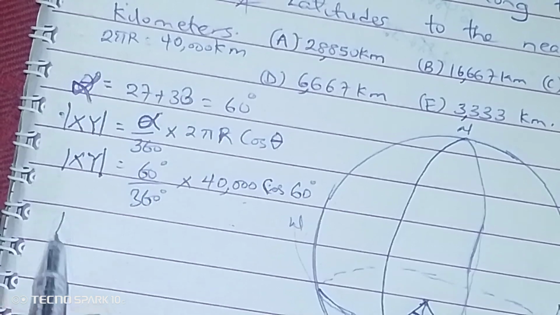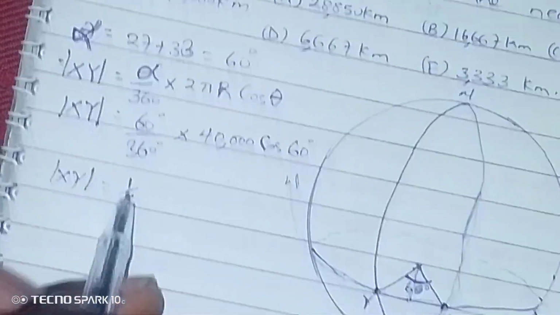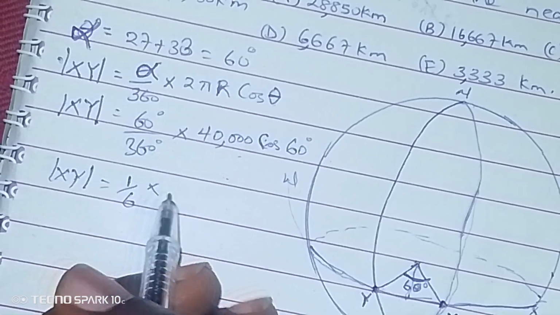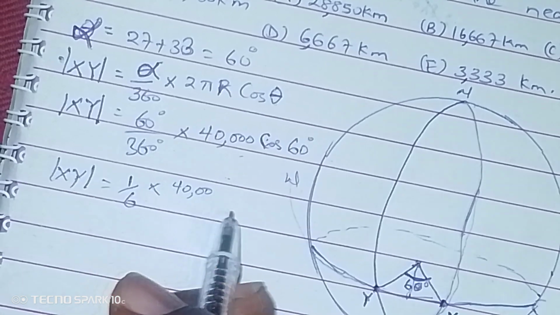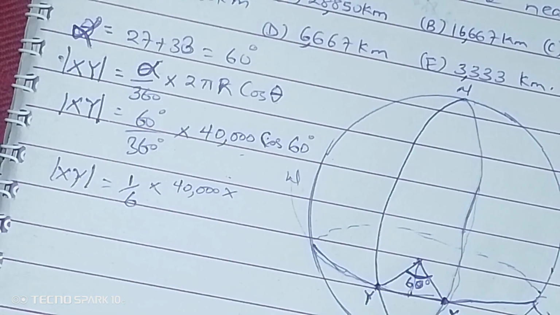So xy will be equal to 1 over 6, because 60 in 60 is 1, 60 in 360 is 6, times 40,000 cos 60, which is 0.5.